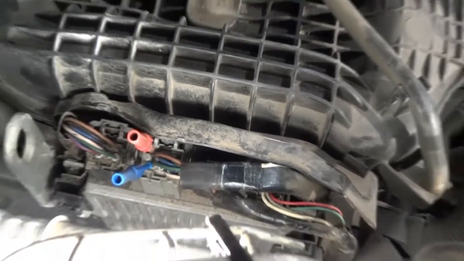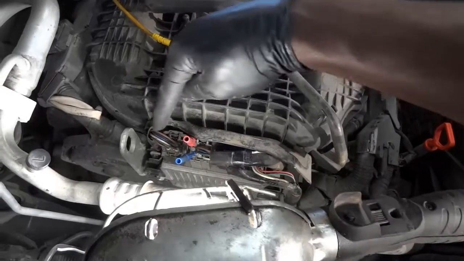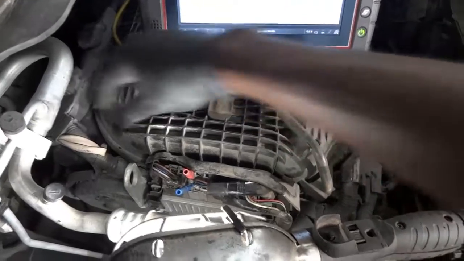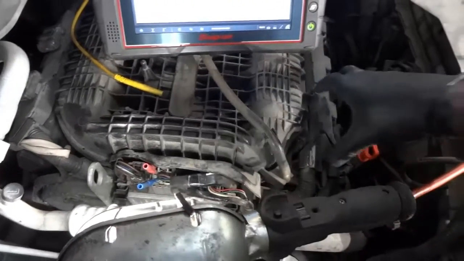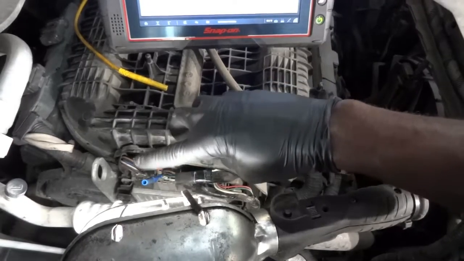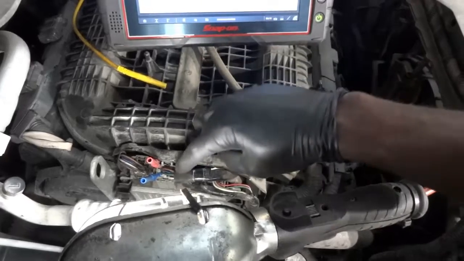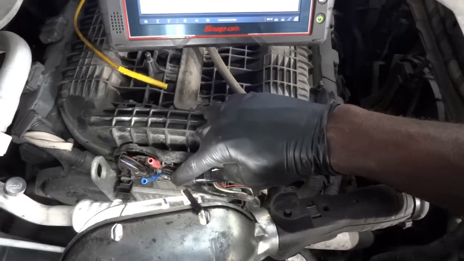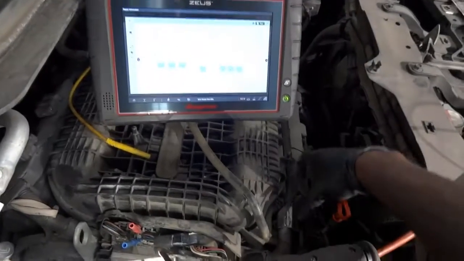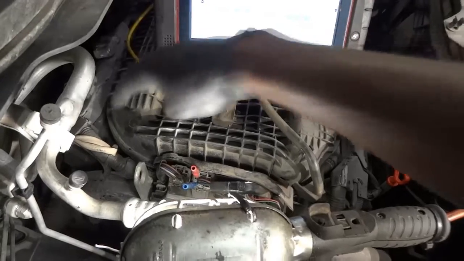Okay, so the electrical connectors that you see here on this control module, this connector here in the back goes to the back bank, and then the connector over here goes to the front bank. So right now we're going to look at the voltage waveform for cylinder number 4, and then we will go on to the next cylinder. So we're going to look at all the cylinders on bank 2, and then we will also look at the waveform for the cylinders on bank 1.